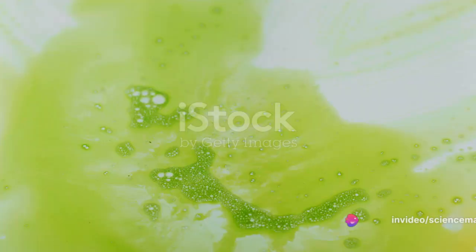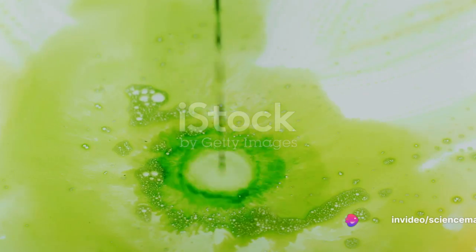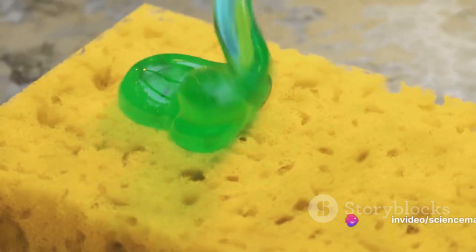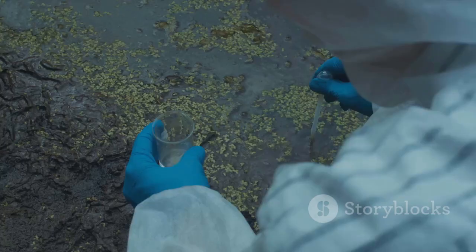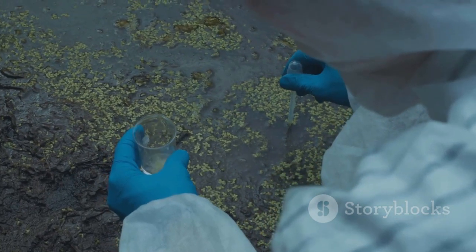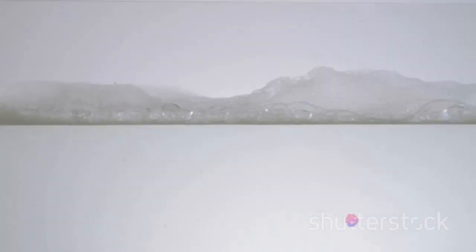Now, let's add a twist to our party. Think of osmosis. It's like diffusion's cousin, but it's got its own style. Imagine you've spilled some juice on a table, and you place a sponge over it. The sponge soaks up the juice, right? That's osmosis in action. It's the movement of water through a semi-permeable barrier, like the sponge, from an area of low solute concentration to an area of high solute concentration.